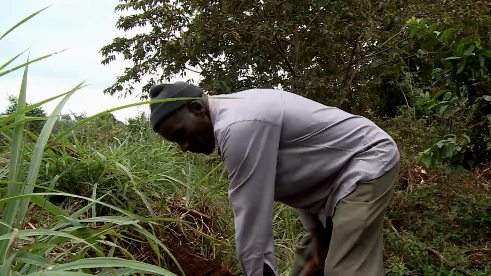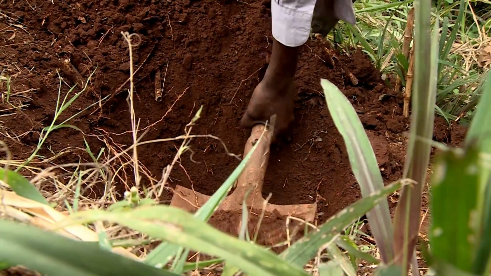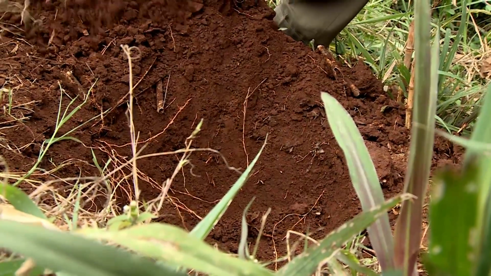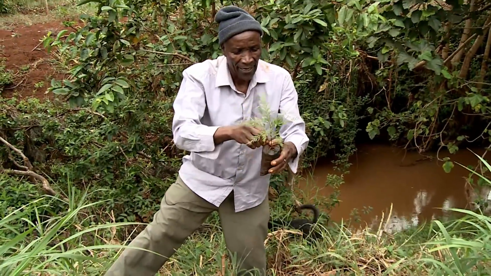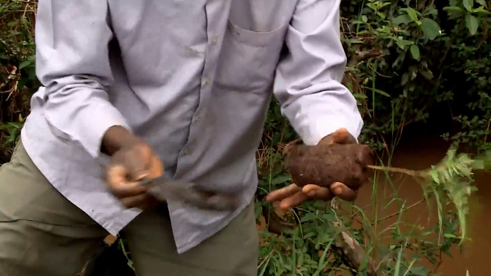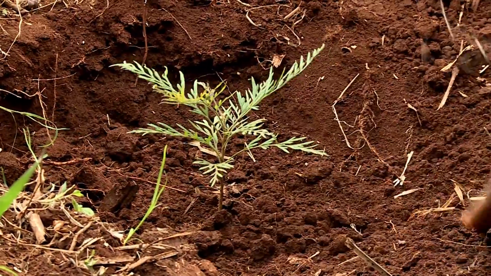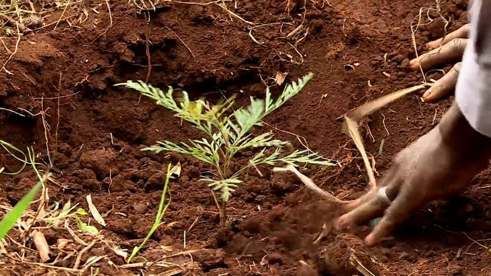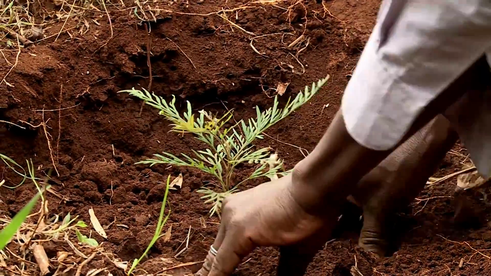I'm now making a hole to plant my grevillea seedling. Now the hole is ready. This is the plant. Then I will tear off the paper. And I did not fill the hole because I want, when the running water comes, it will collect there.